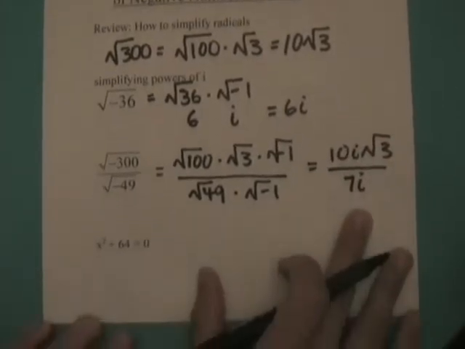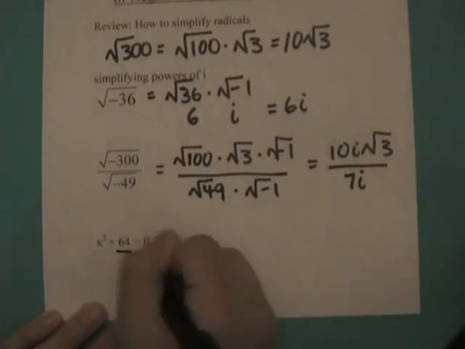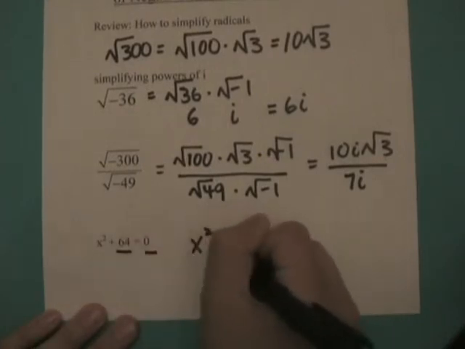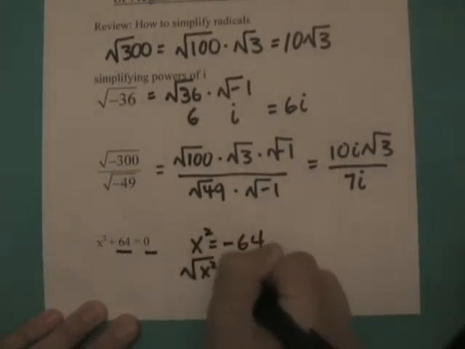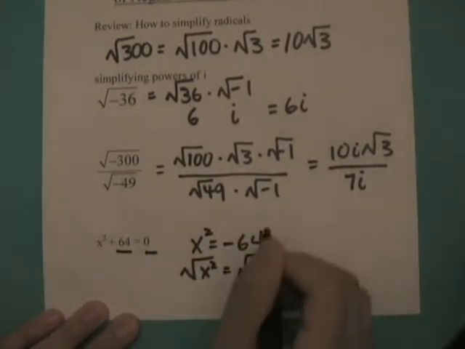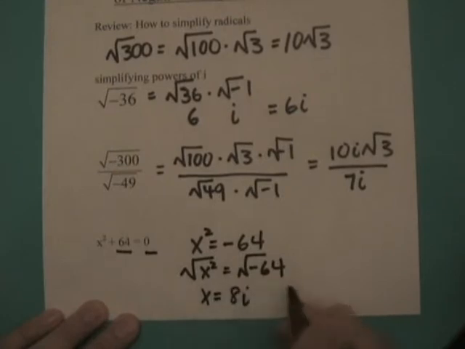And let's move on to an equation now. To get 64 to the other side, we'll just turn it to negative. So x squared equals negative 64. To get rid of this exponent, we'll take the square root of both sides. So the square root of x squared equals the square root of negative 64. So x equals 8i, because the radical of 64 times radical negative 1 will equal 8i.